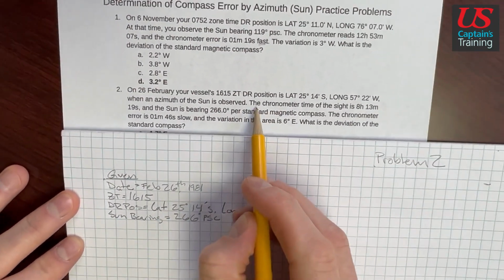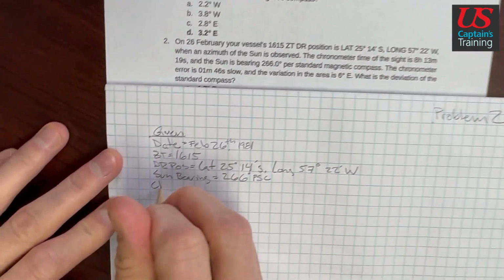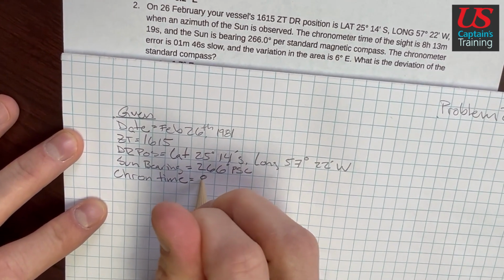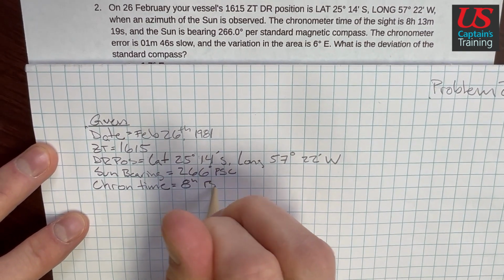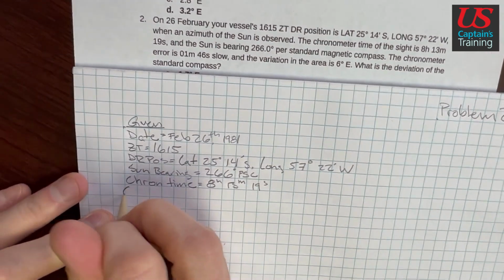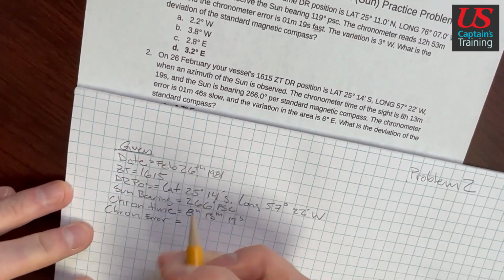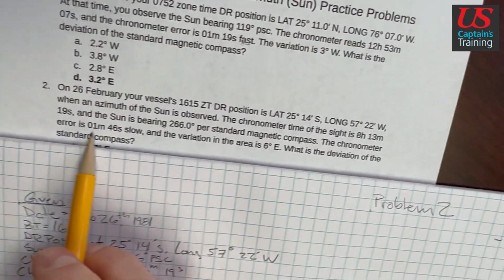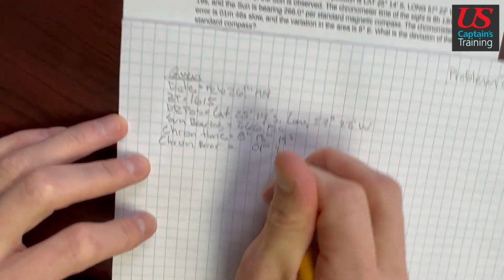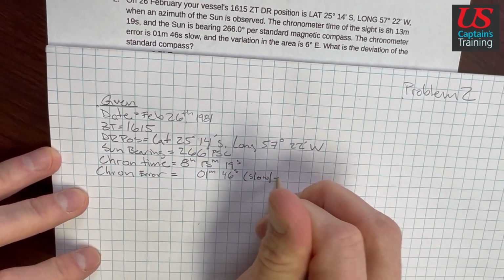Okay, here's the cron time. Cron time of the site is 8 hours, 13 minutes, and 19 seconds. And then it'll give the cron error. Cron error is 1 minute 46 seconds slow. When it's slow, we add it.